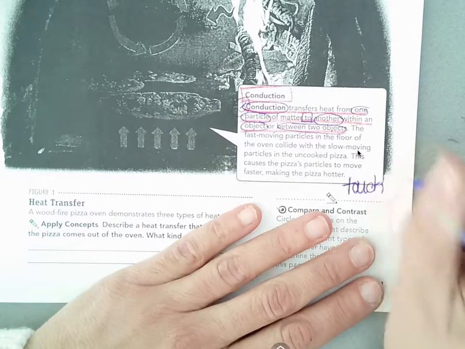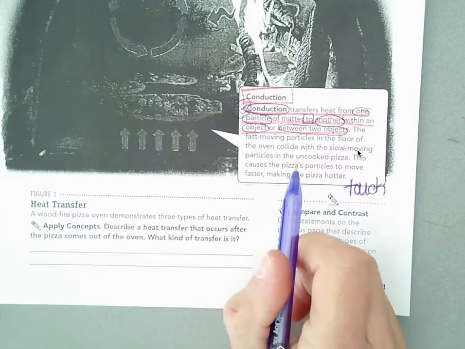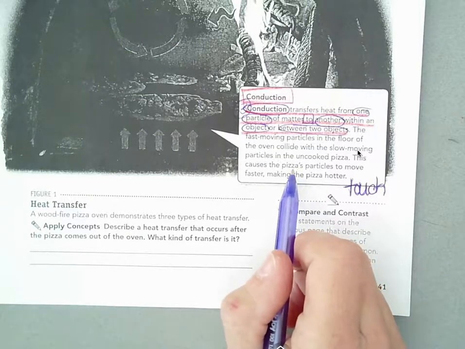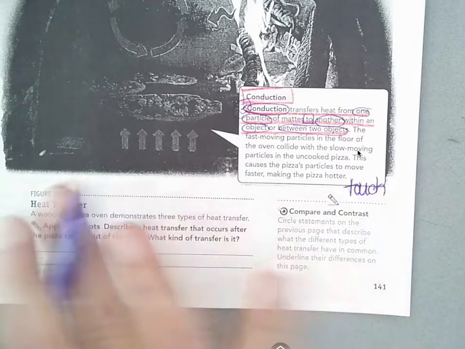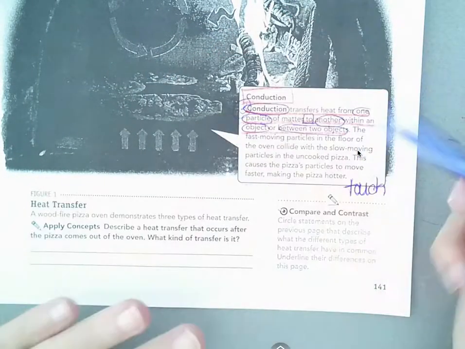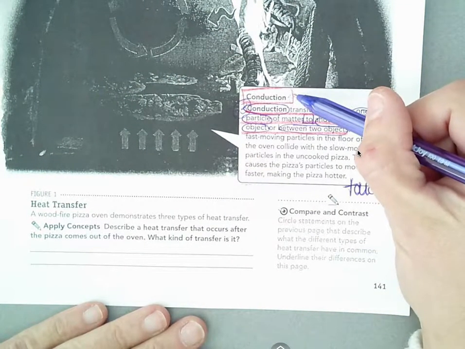For example, they talk about the pizza. The pizza is touching the pan, or the pizza is touching the grate on the oven. When something touches something else that's hot, that is conduction, right?